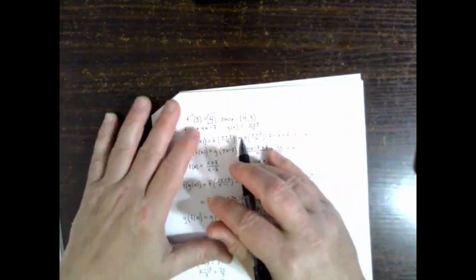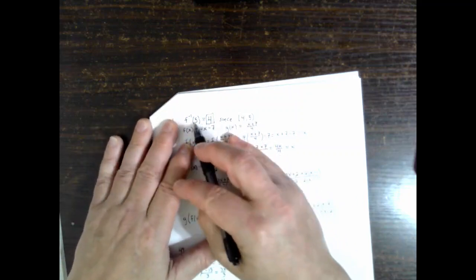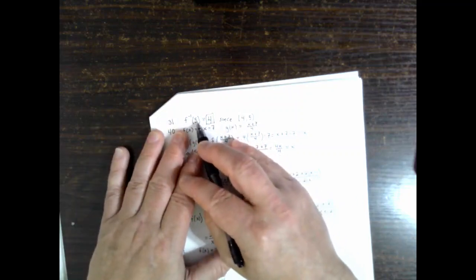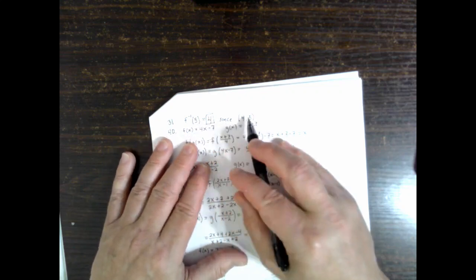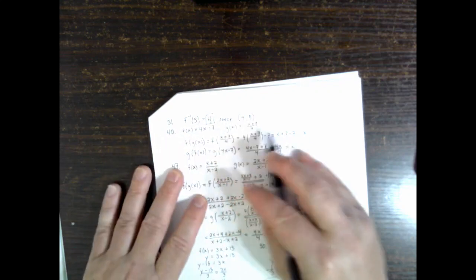31 gives you a table of values, and it says find f inverse of 5. And remember that the y coordinate is 5. You'll see from the table that the x coordinate is 4, since you have the point on the table of 4, 5.